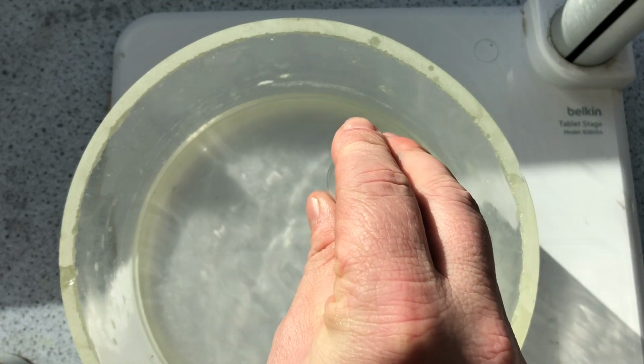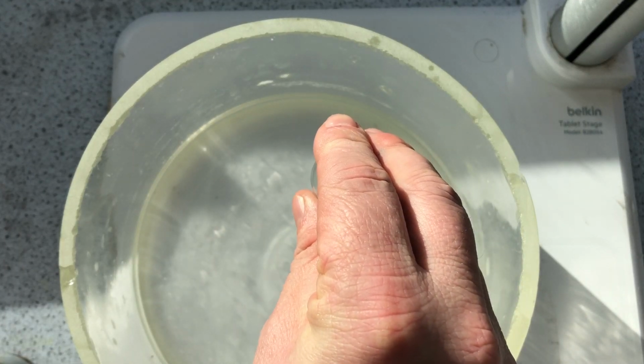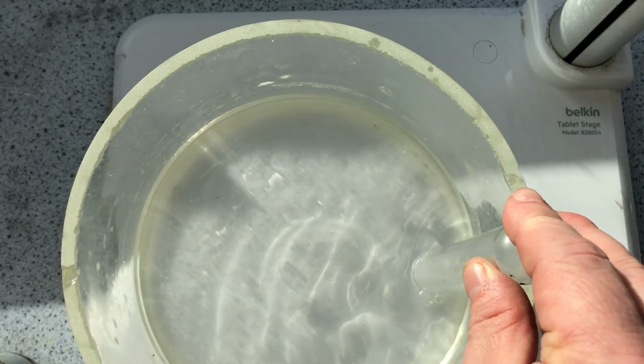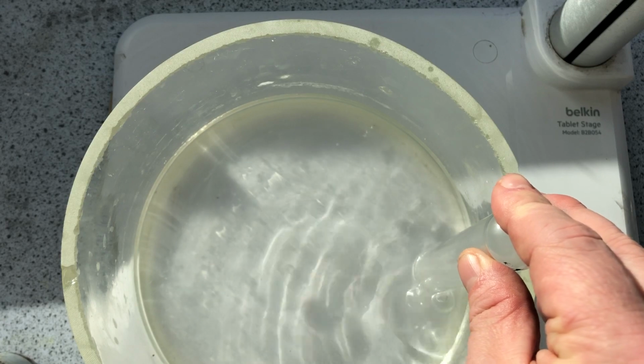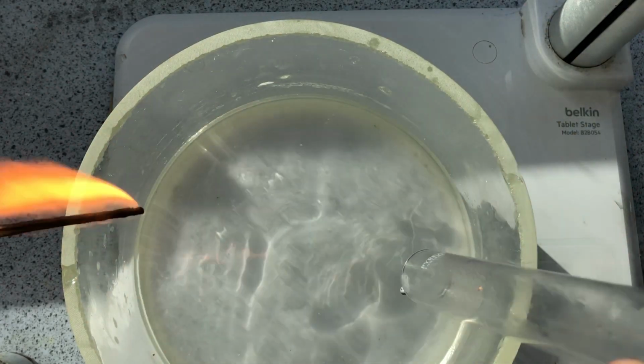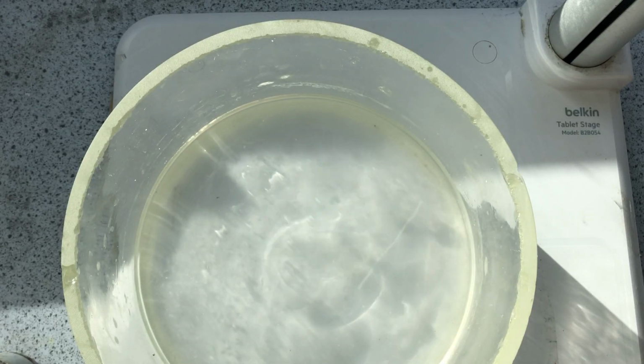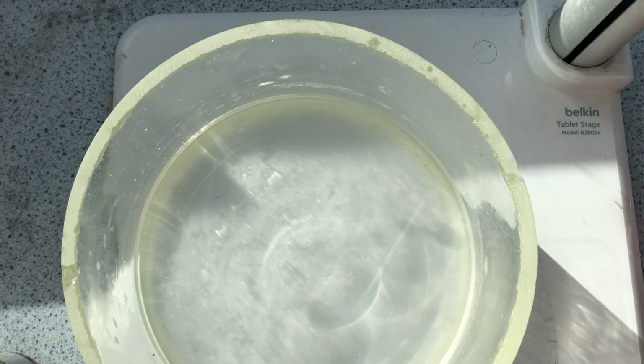If I try to collect some of that gas, which is hydrogen, then we try to remember that the test for hydrogen is a lighted splint goes pop. So there's my lighted splint, and you can see it clearly here. A pop has taken place to show the evidence of the hydrogen.